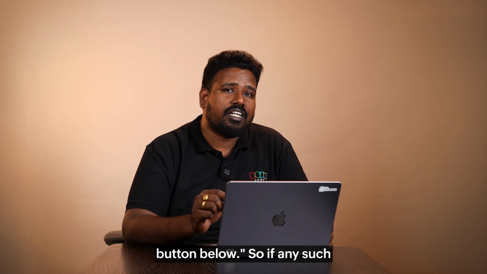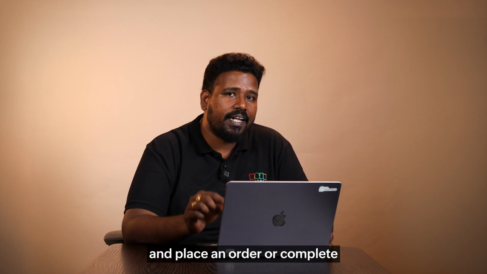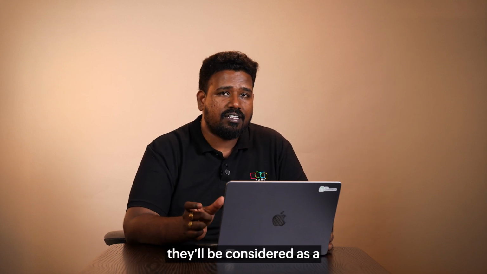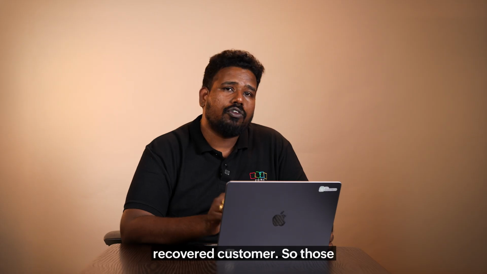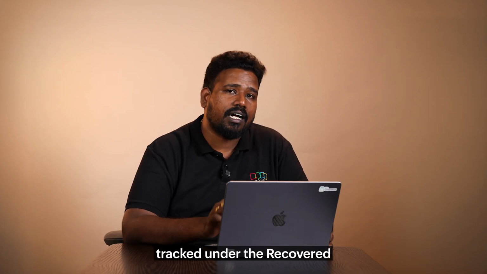So if any such customer clicks on that particular button, comes back to the website and places an order or completes that particular purchase, they will be considered a recovered customer. So those kinds of recovered customer transactions or details can be tracked under the recovered cart section.